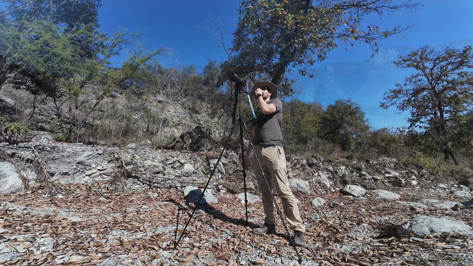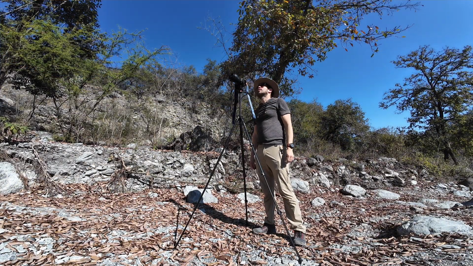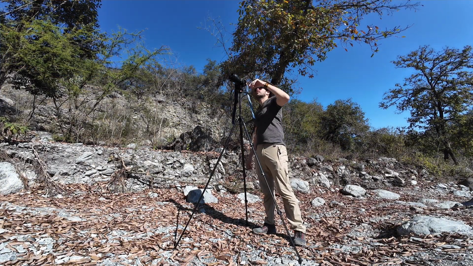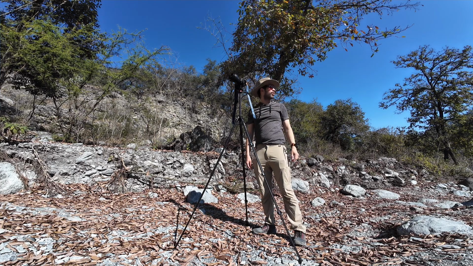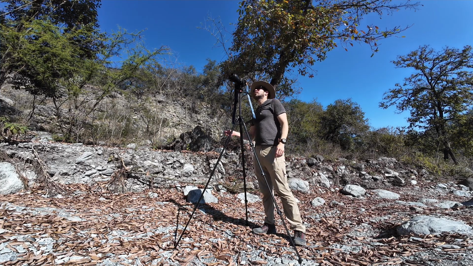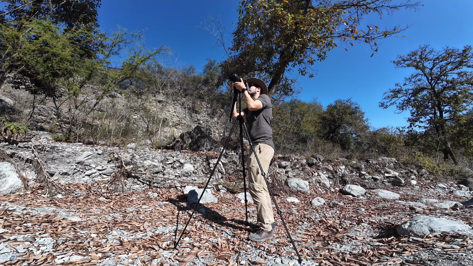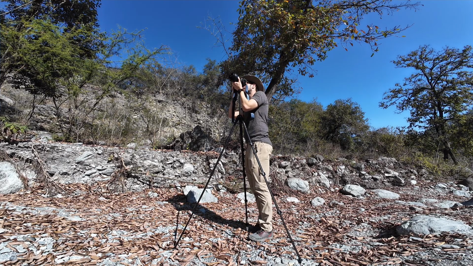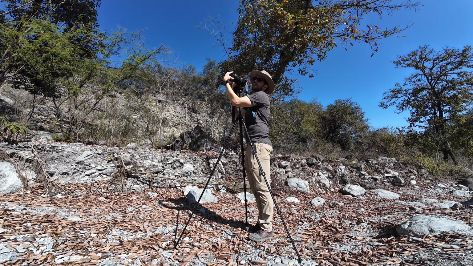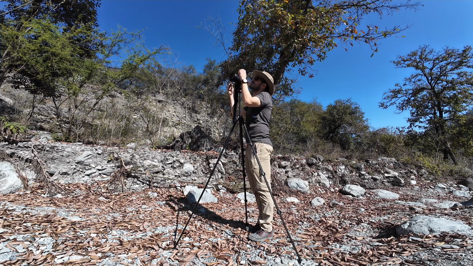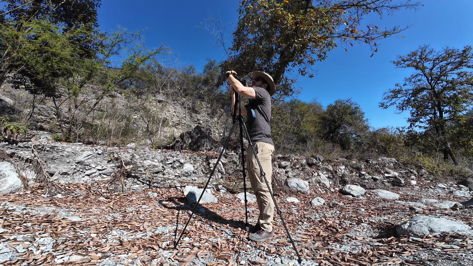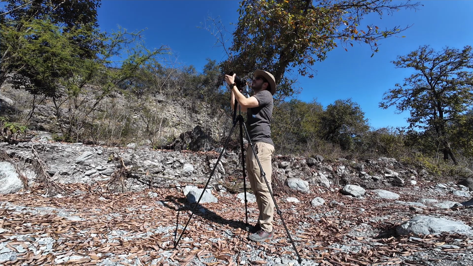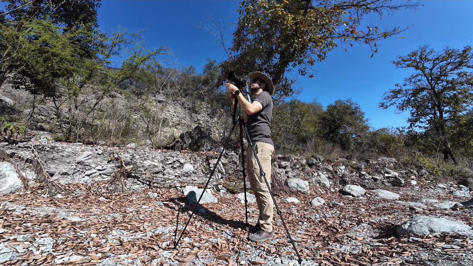Here my attempt is to use the same rocks that we have when taking the photo, but also get some of the trees so you can see the perspective of how big it is. First of all, we need to remove the cap. I'm gonna use this one. Okay.